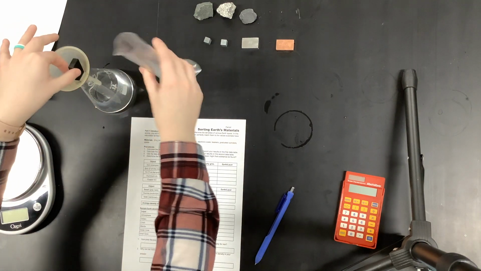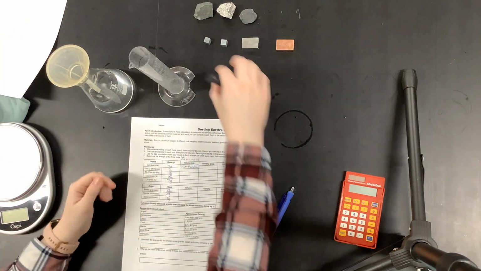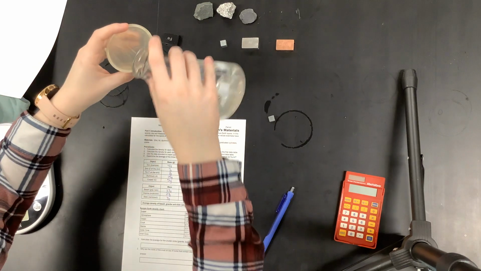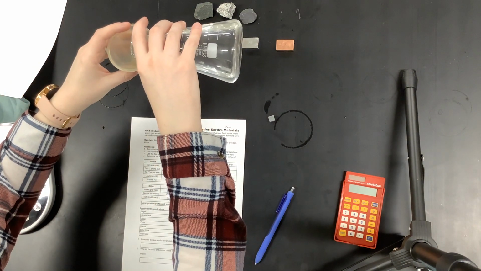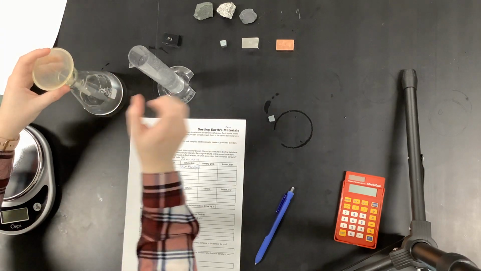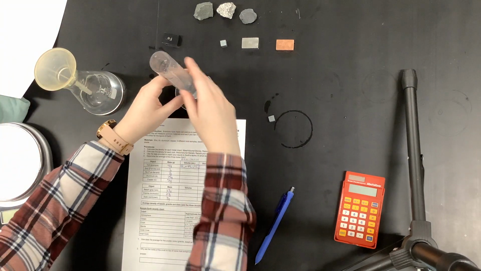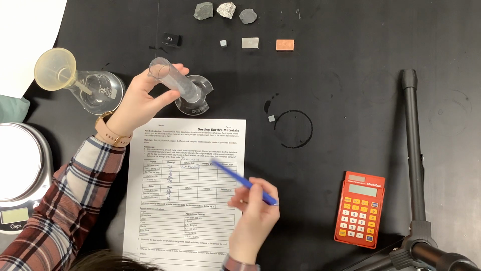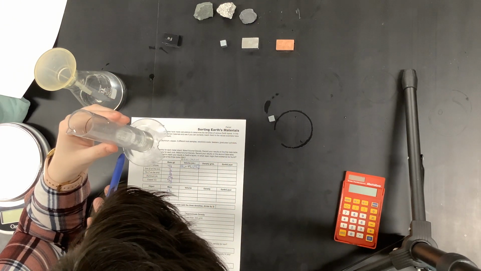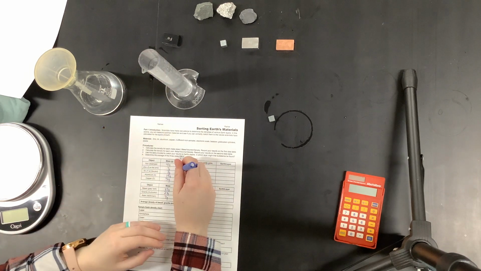Okay, we did iron. Let's do zinc. Okay, that's on the bottom. So, our starting volume, if we look up here, is 42 milliliters.